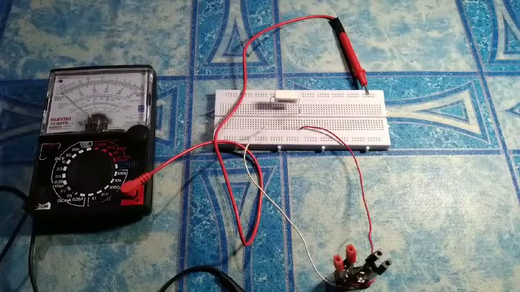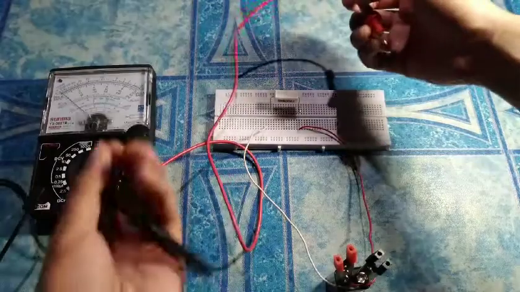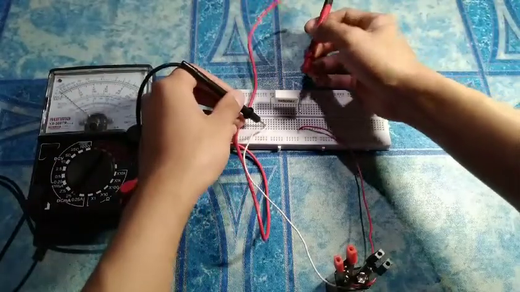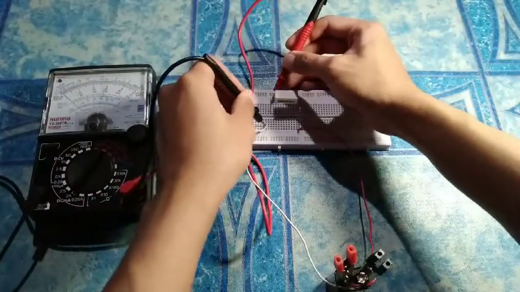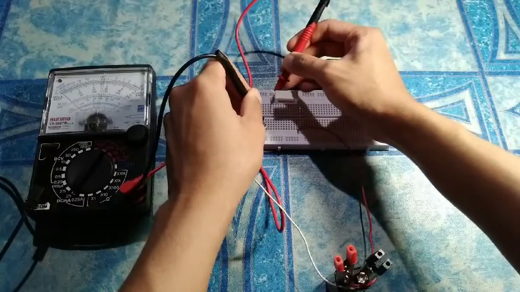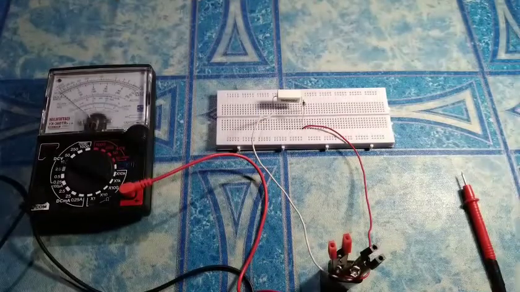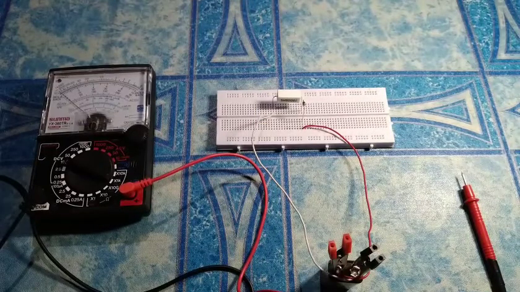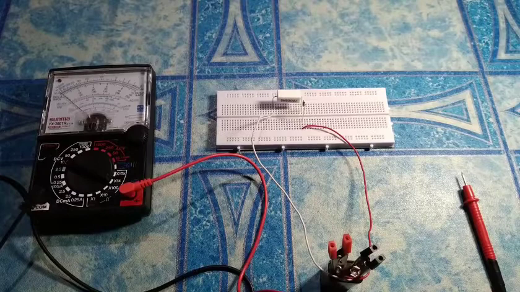Now I will measure the total current. The total current is 13.5 milliampere.